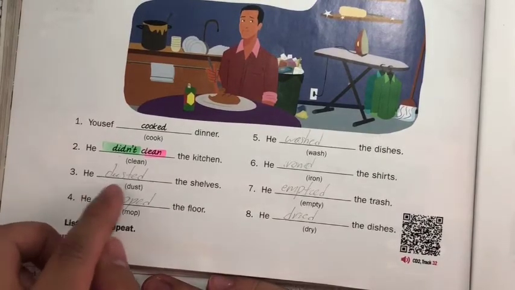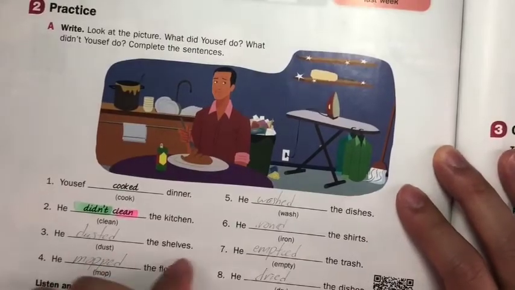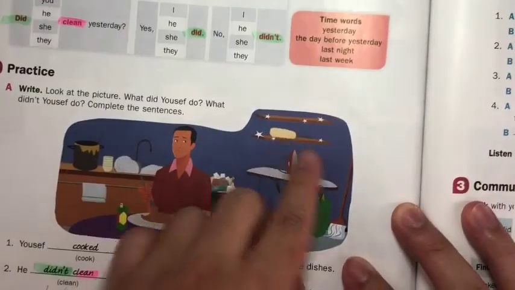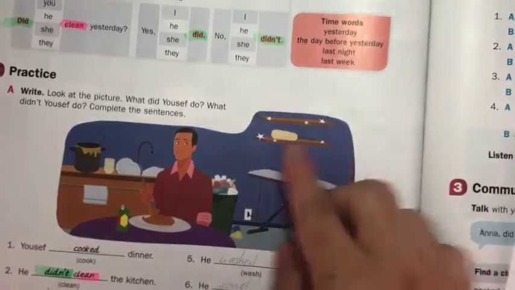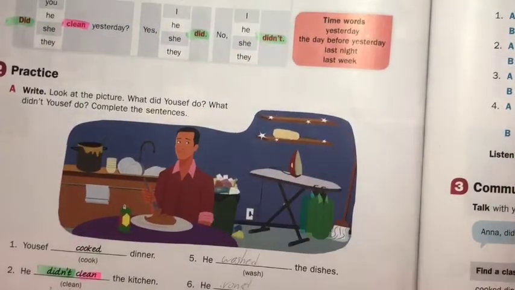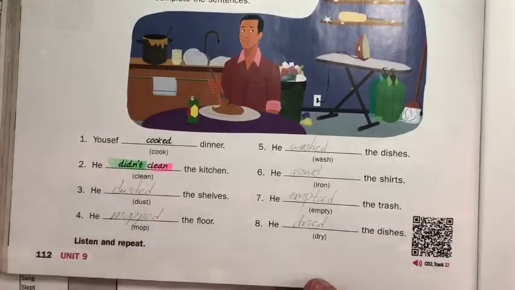Number 3, dust. Dust the shelves. Dust just means to use a broom and clean the dust off the shelves. So the shelves here look clean. So I say yes, he dusted the shelves.